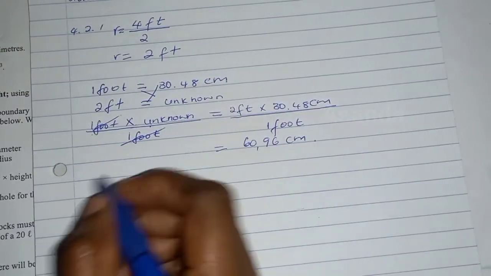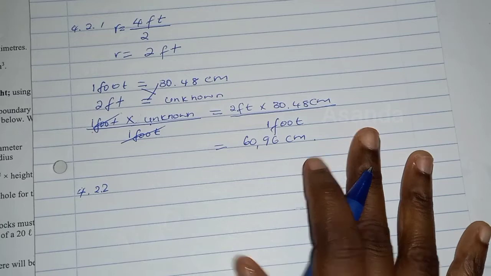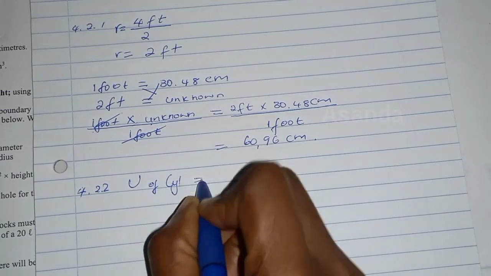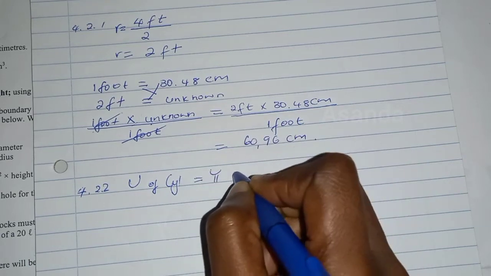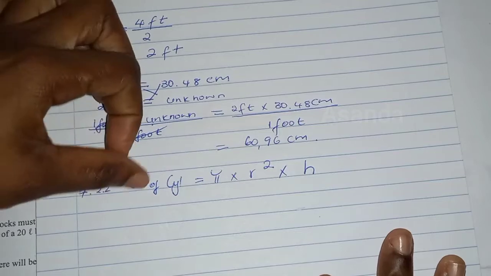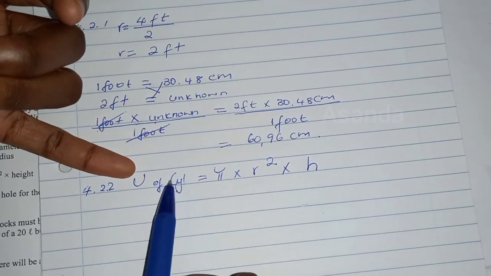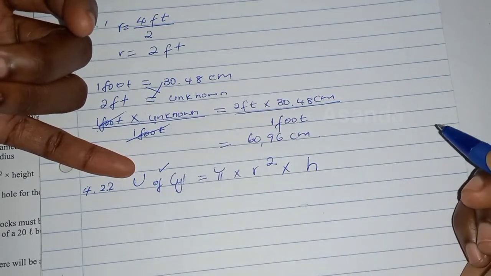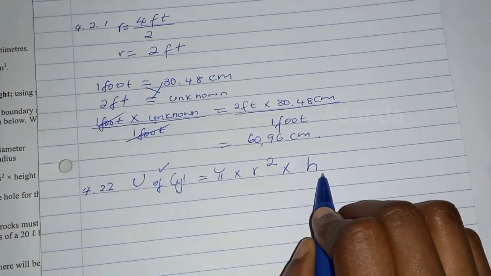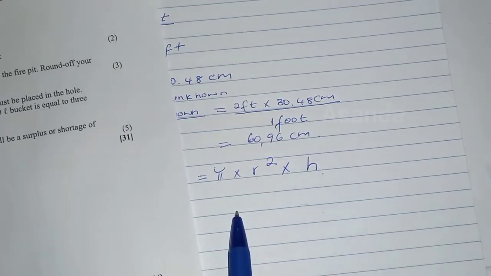The volume of a cylinder is equal to pi times radius squared times height. The first thing I do on my formula is identify the unknown, the volume. So I need my pi, my radius, and my height, all in centimeters so that it comes out in centimeter cubed.